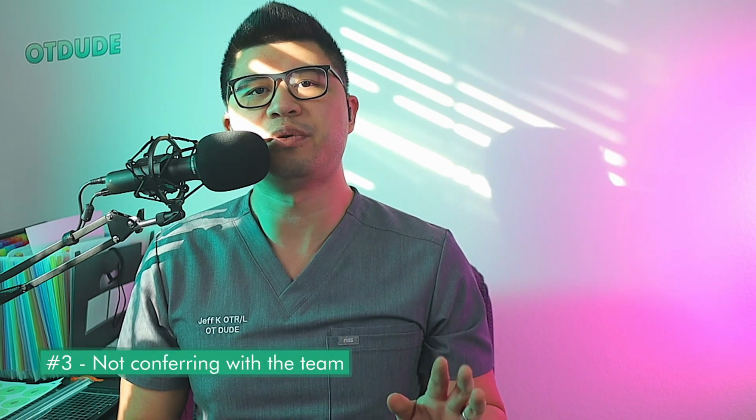If you don't find what you need in the OT notes, refer to the PT notes. And if you don't find that there, then you can probably ask the patient or the family members. But looking at therapy notes in the evaluation can save you a lot of time for discharge planning. The number 3 mistake is not conferring with the team.